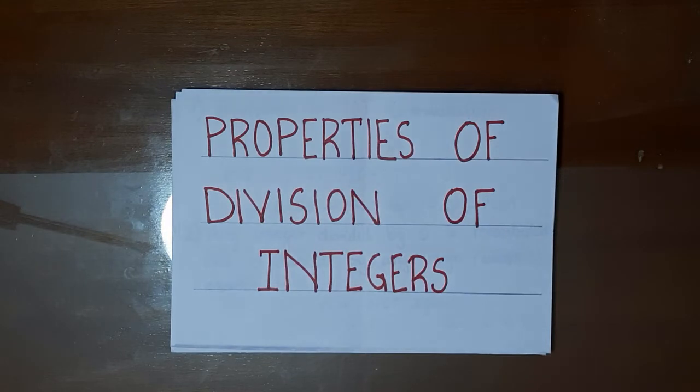So before we move on to the next topic, the two main rules are: whenever we divide a positive integer by a negative integer or a negative integer by a positive integer, the result is always negative. But when we divide a negative integer by a negative integer, the result is always positive. Next, properties of division of integers.